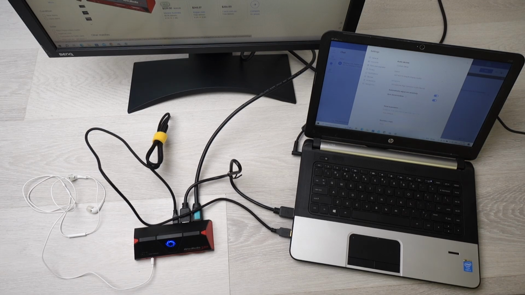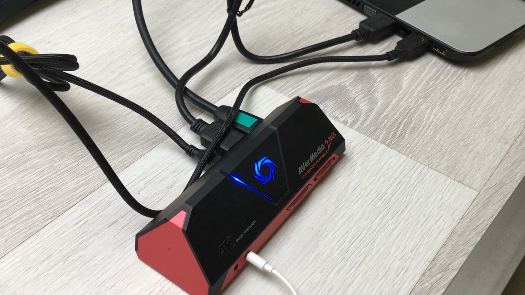Say, for example, you use a company laptop and you don't have admin rights, but you really want to record a meeting for reference in the future. This is the way you can capture the voice and also the screen all together using a device like this.